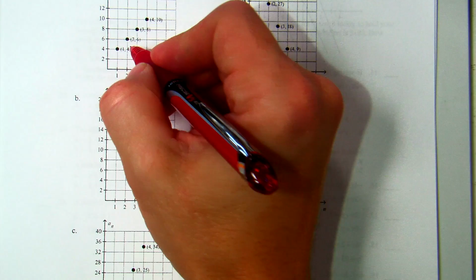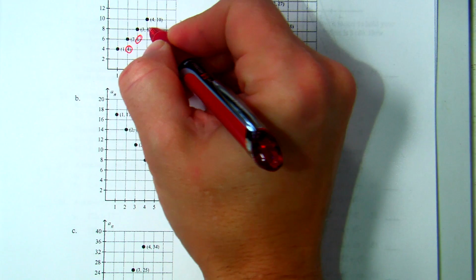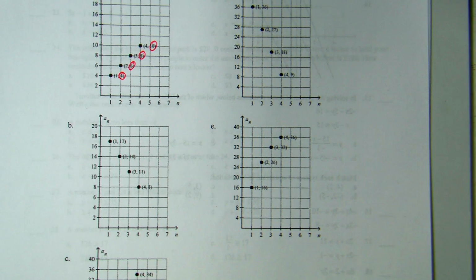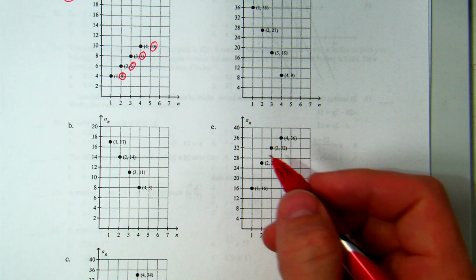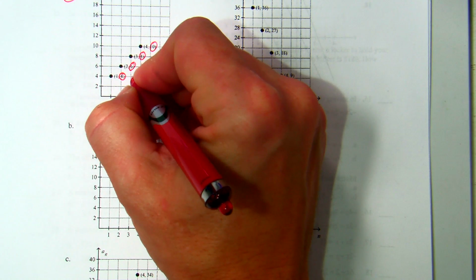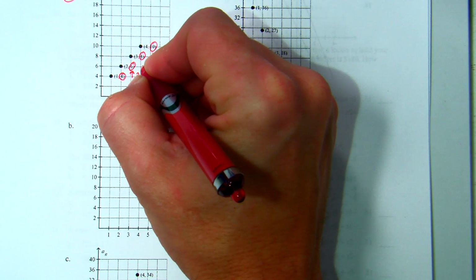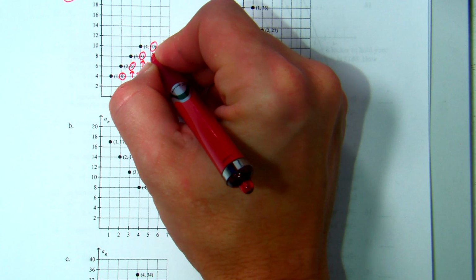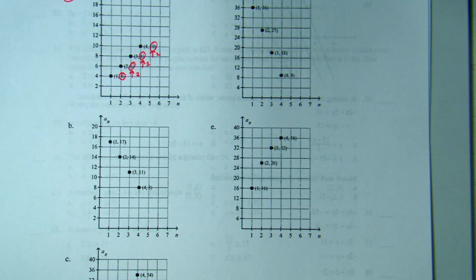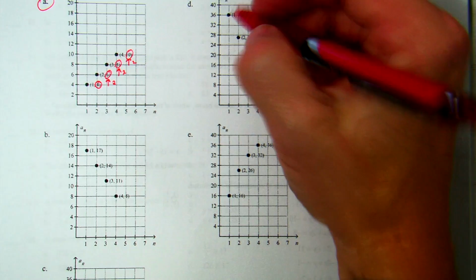On A, what is the y value common difference between 4, 6, 8, and 10? 2. So it looks like A is our answer, but let's check the other ones, right? From here to here, we went up 2. From here to there, we went up 2. From there to there, we went up 2. That's our common difference.